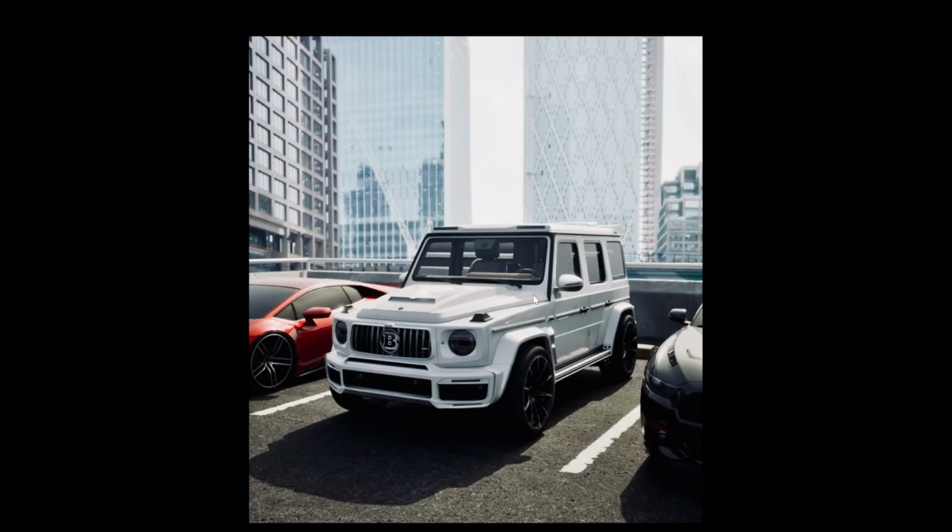After that, we're going to be rendering that same G-Wagon in a parking lot this time. We're going to be building this whole parking lot from scratch. We're going to be using an HDRI as a background. You can see it looks very realistic, the lighting and everything. We're going to be doing all of that from scratch.